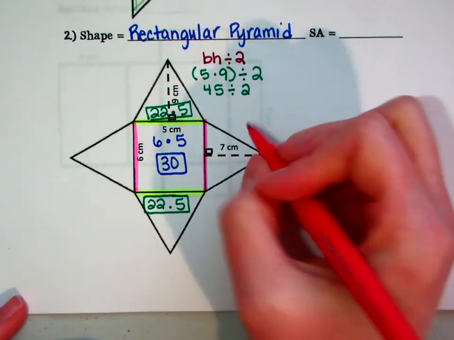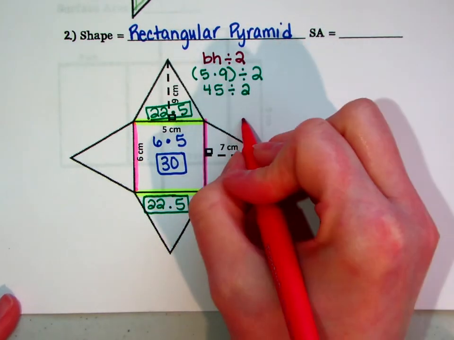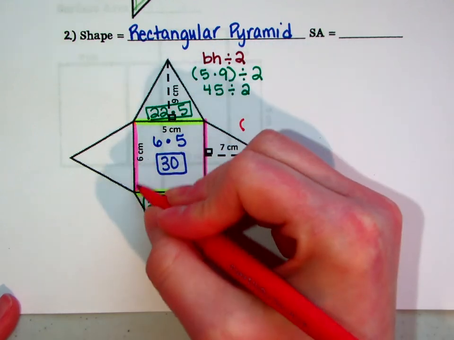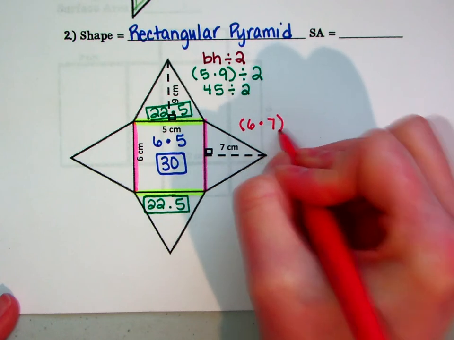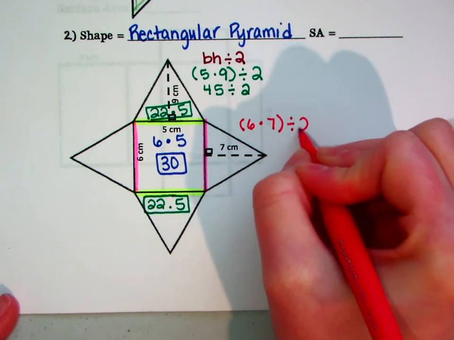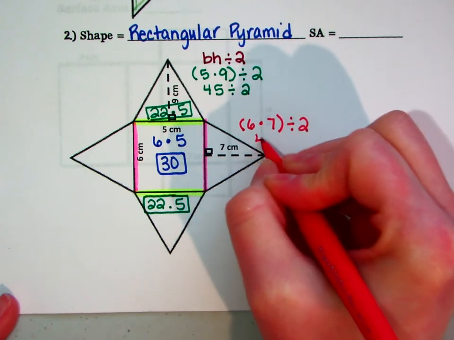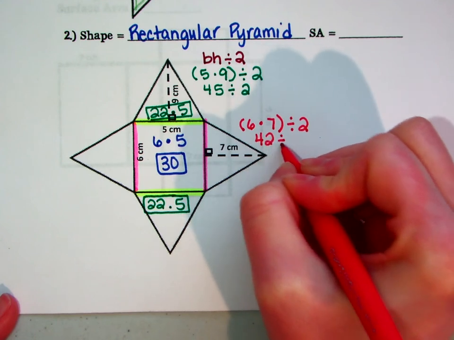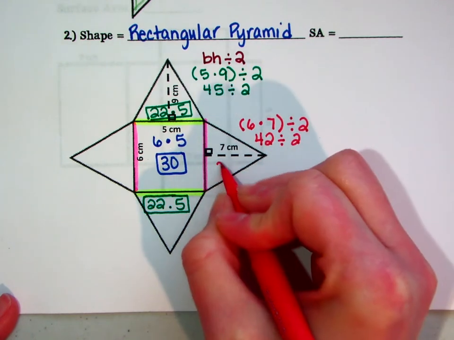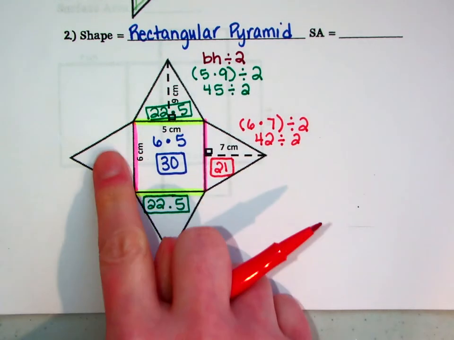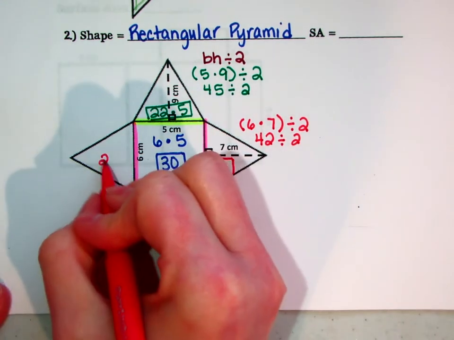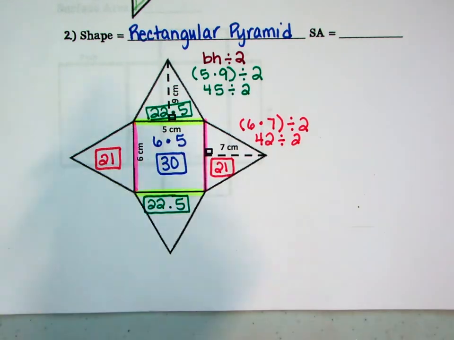Now let's look at the other two triangles. Again, we have base times height divided by 2. Our base is 6. Our height is 7. So the product of 6 and 7, then divided by 2. The product of these is 42. And we take half of that, which is 21. And since this one is congruent, he is also 21.